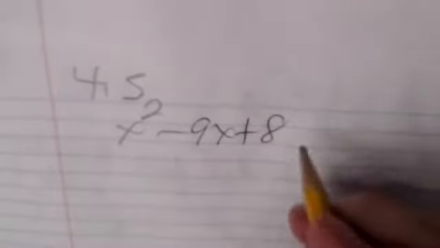4.5 is even an easier situation. Now, there are several ways to work these kinds of problems. I'm going to work it 2 different ways, and then I'm going to let you make your choice as to which one you think is best.